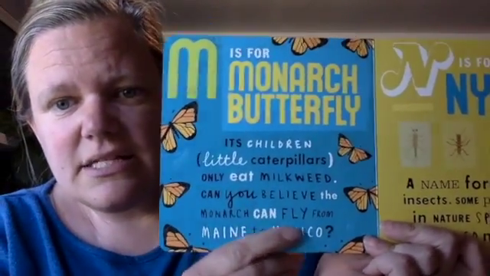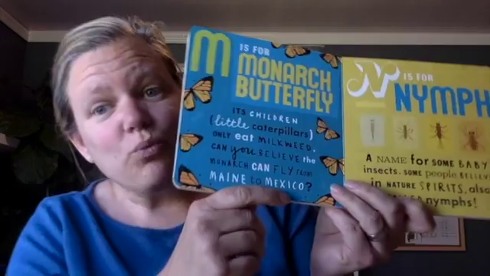M is for monarch butterfly. Its children, little caterpillars, only eat milkweed. Can you believe the monarch can fly from Maine, which is a state in the United States, to Mexico? They have a really cool migration. And migration starts with M too.